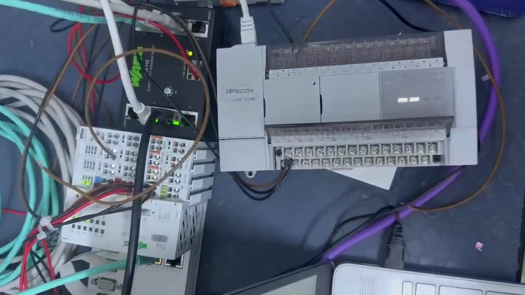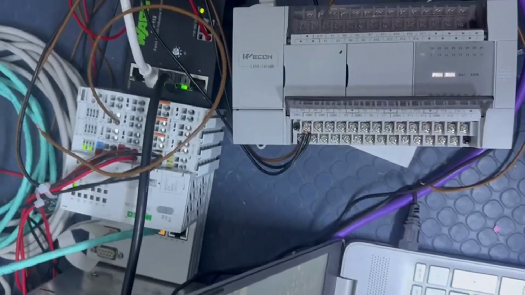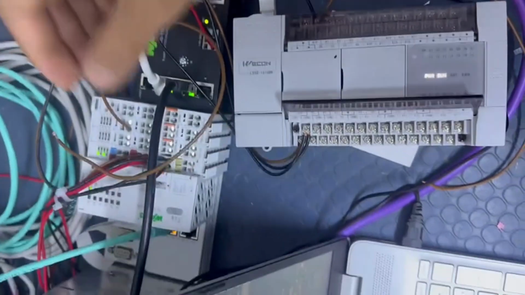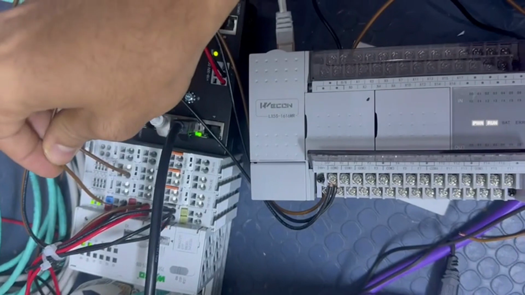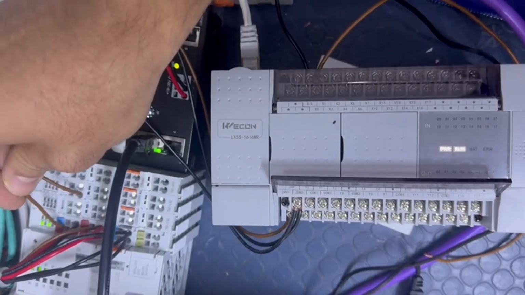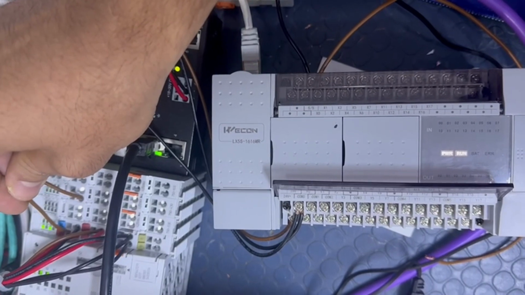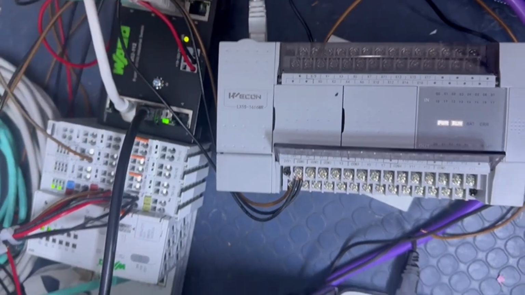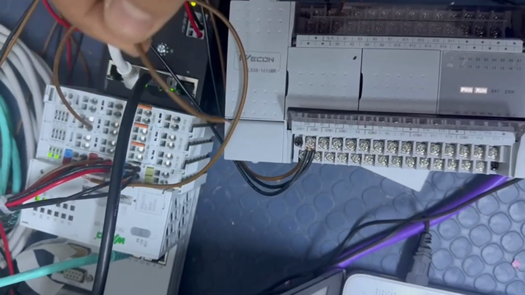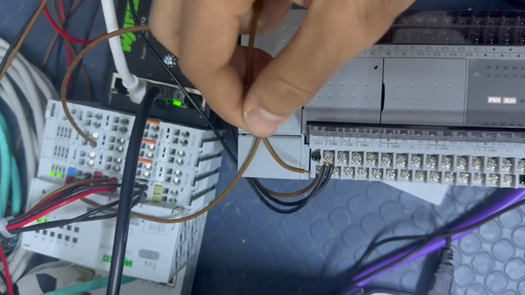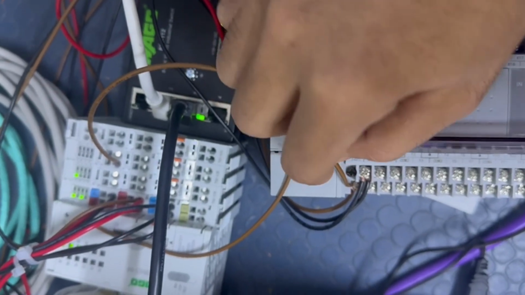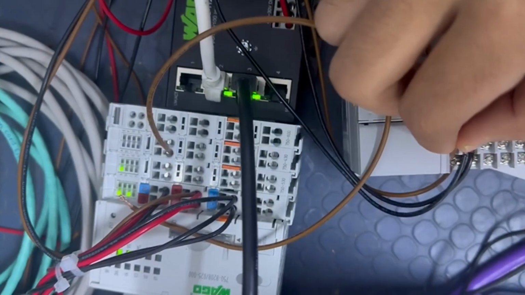This is the hardware for WECON PLC. They are connected via a WAGO switch, Ethernet switch. If we energize the digital input in the WAGO, it will energize the digital output in WECON, as we can see. And if we energize the digital input in WECON, it will energize the digital output in WAGO.